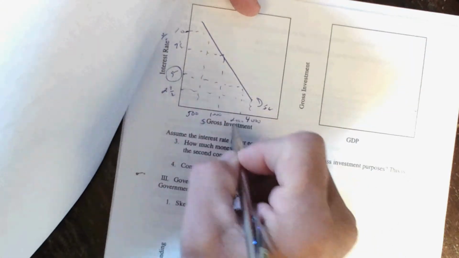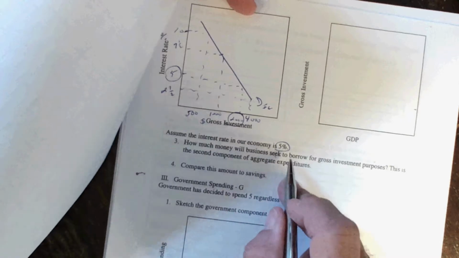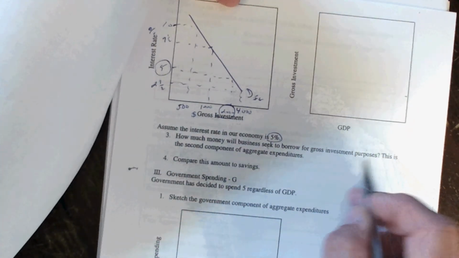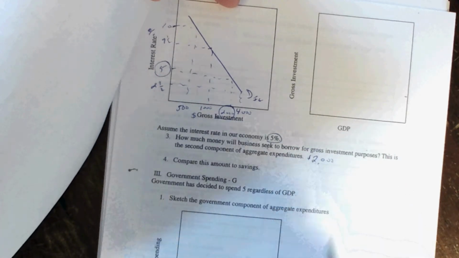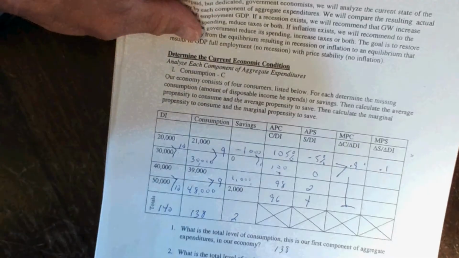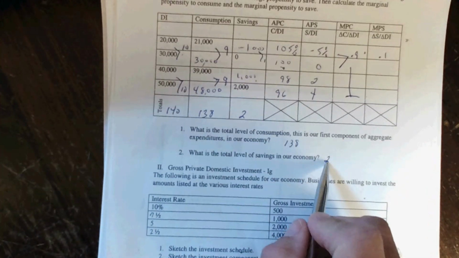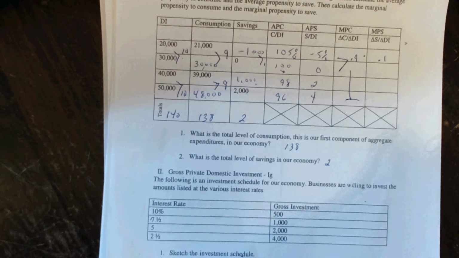At 5%, businesses will borrow 2,000. How much will businesses seek to borrow for gross investment purposes? This is the second component of aggregate expenditures, 2,000. By the way, how much was savings? Savings by consumers was 2,000. At equilibrium, savings will equal business investment. You take some money to the bank, they go and borrow it.